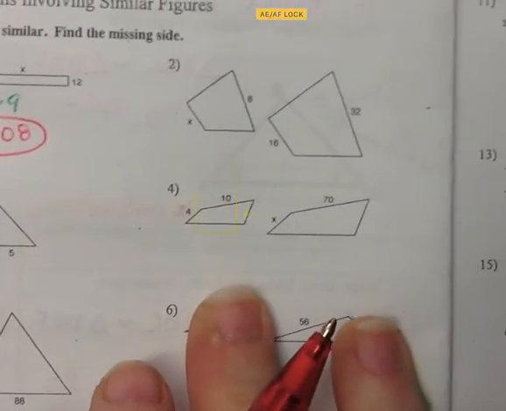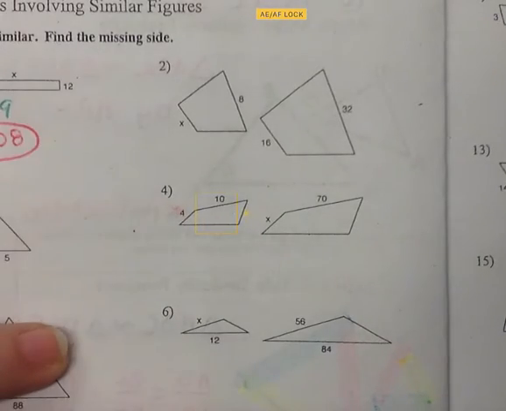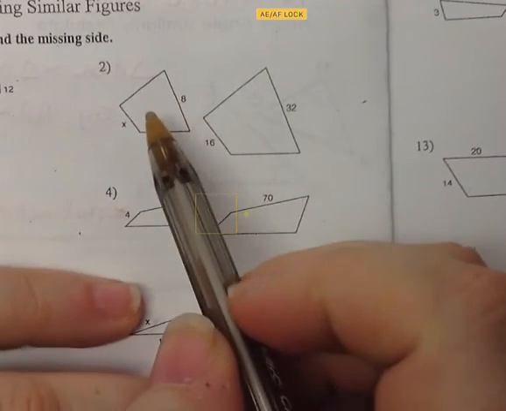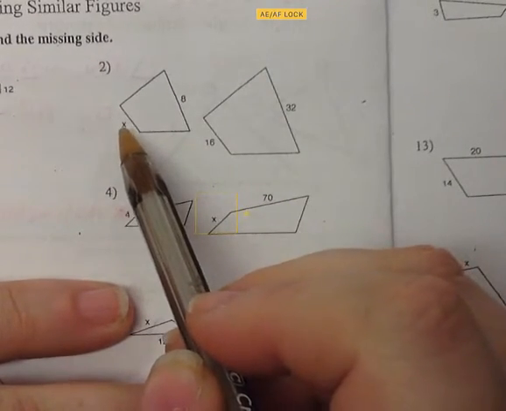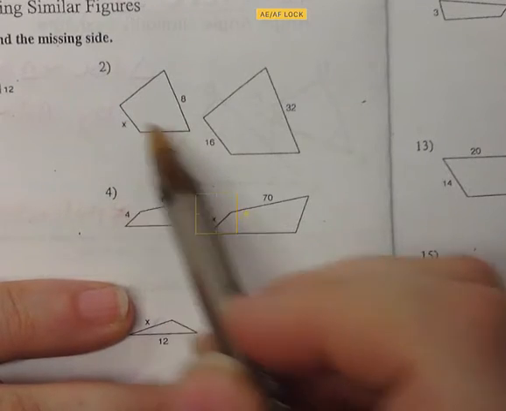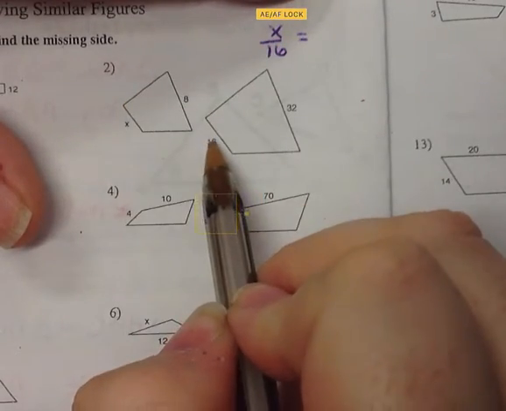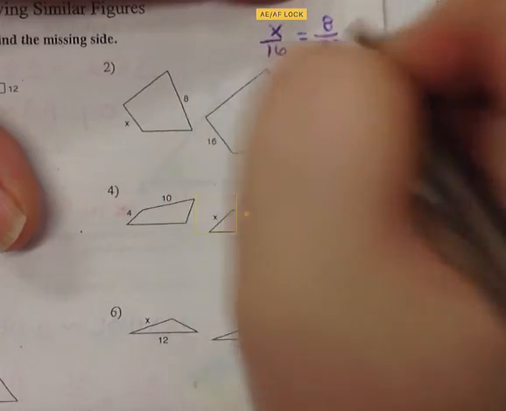If we go over to number 2, I'm going to do the same thing. I'm going to set up my fraction. I might have to simplify so that I can figure out the scale, but we're going to set up a fraction. So on this first picture, I'm going to put x is here, and that goes along with the 16. So I'm going to have x over 16 is equal to the 8 over 32.